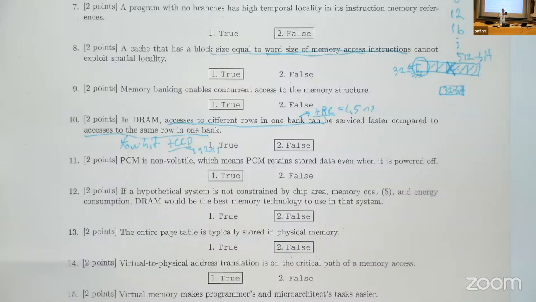And you have to wait a very long time to do those operations. But if you're accessing a row that you have enabled, that means you're servicing that access from the row buffer. So it's already enabled. You have the data ready to be pushed through the I/O, essentially, out of DRAM. That's why it's much faster.